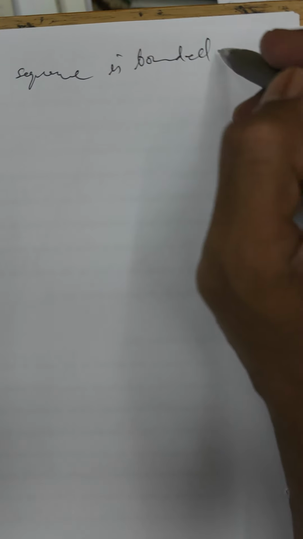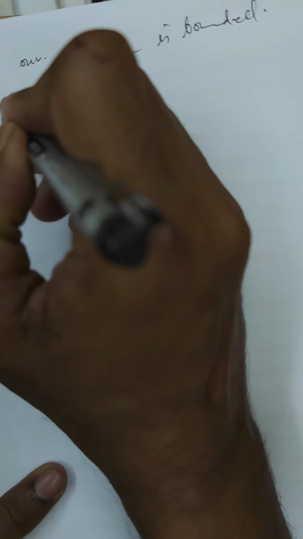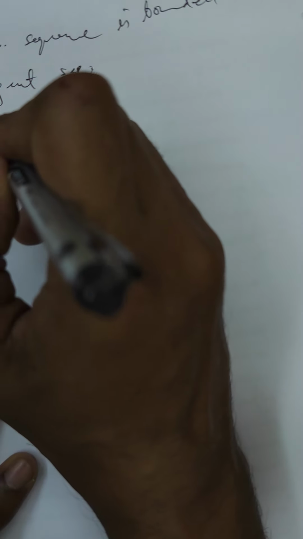And first we have shown the sequence is increasing, and then the second part just now we show that the sequence is bounded, which means the sequence is converging, which means we have a convergent sequence. A convergent sequence means that the sequence must have a limit.